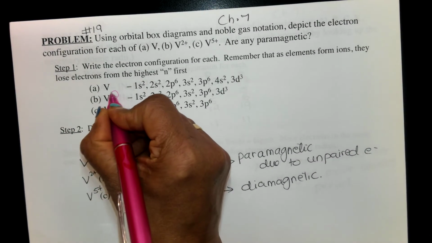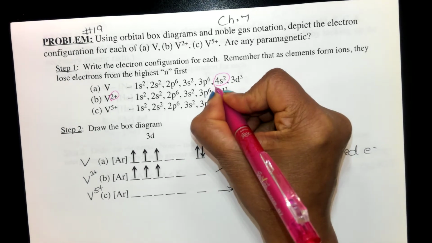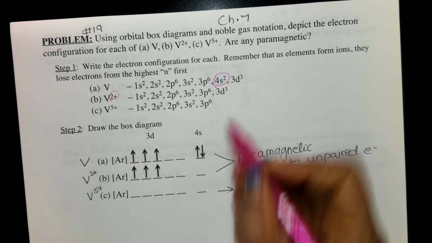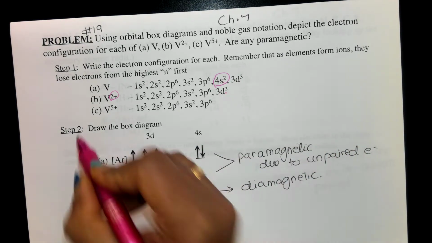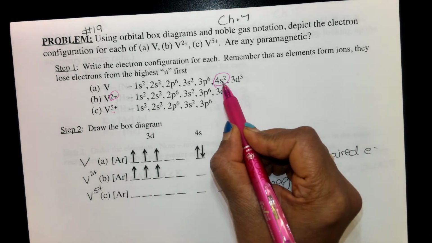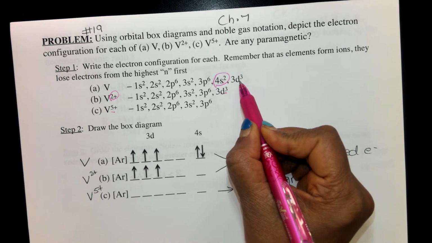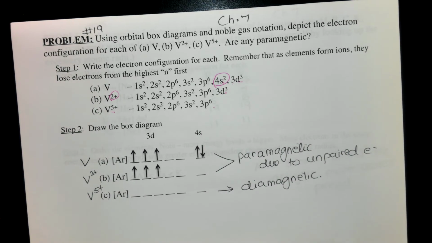When you are removing electrons, you always remove from the highest energy level. So here 4 is your highest energy level. As a result, you're going to remove 2 electrons from here, and so we get this electron configuration. Now for the next ion, we have removed 2 electrons from here, and then we are going to remove the other 3 electrons from 3d3, and as a result we get this electron configuration.